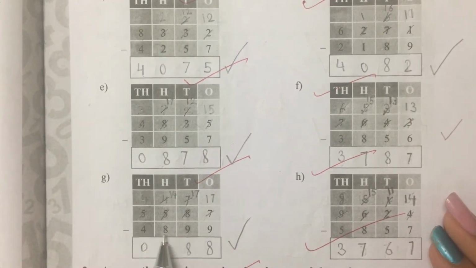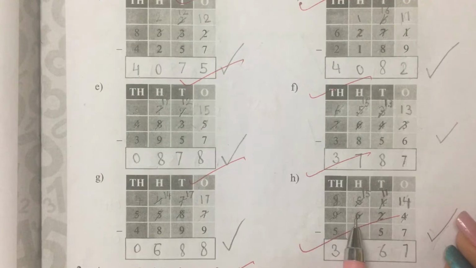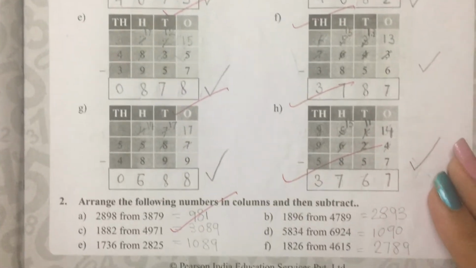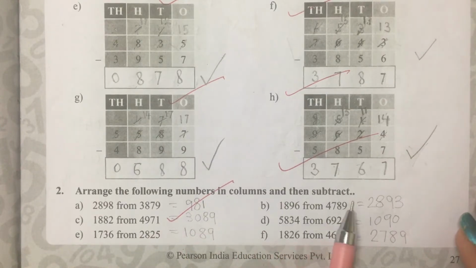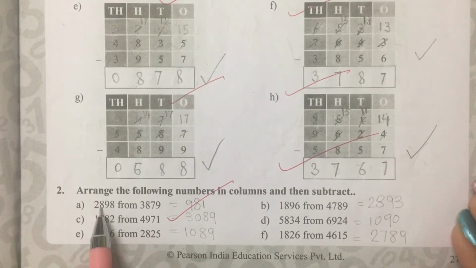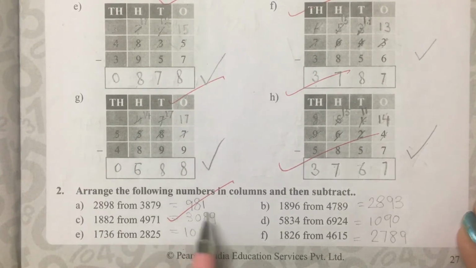G. 5,587 minus 4,899 equals 688. And the last one, 9,624 minus 5,857. The answer is 3,767. And question number 2, arrange the following numbers in columns and then subtract. A. 2,898 from 3,879. The answer is 981.